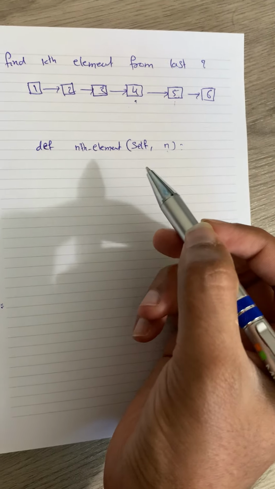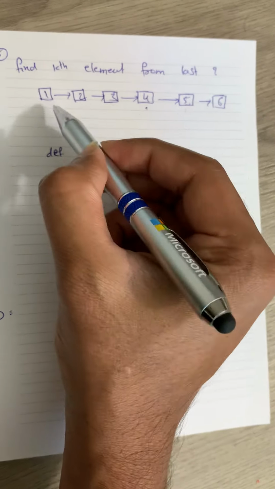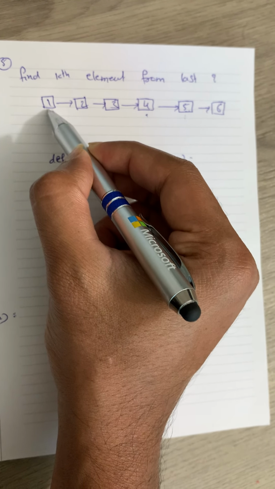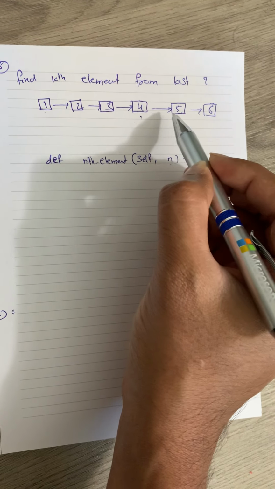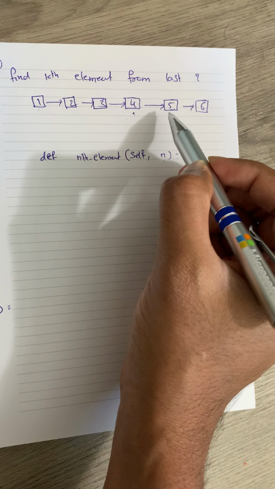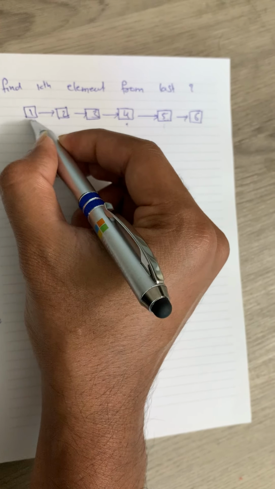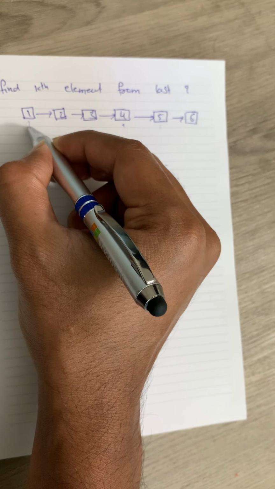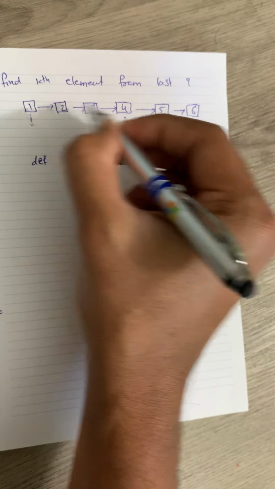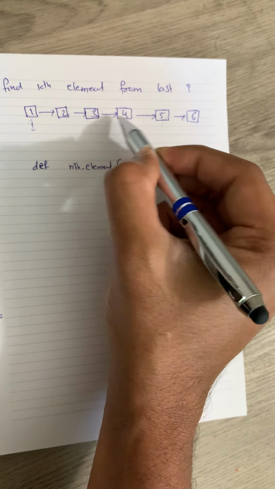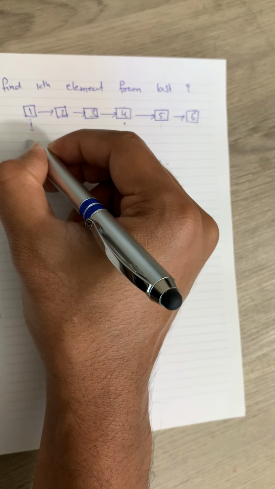So what I initially thought was having two for loops. One for loop will point to the current element, and the inner for loop will traverse the rest of the elements and see how many are present. In our first example, the outer for loop will point to the first element, and the inner for loop will count how many elements are present: 1 2 3 4 5 6, which includes 1.